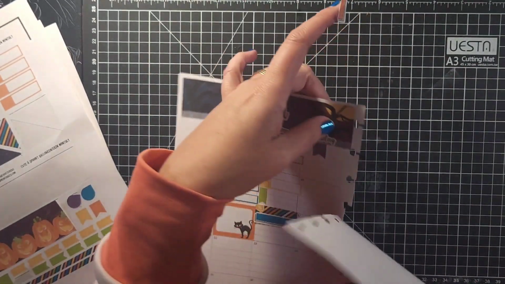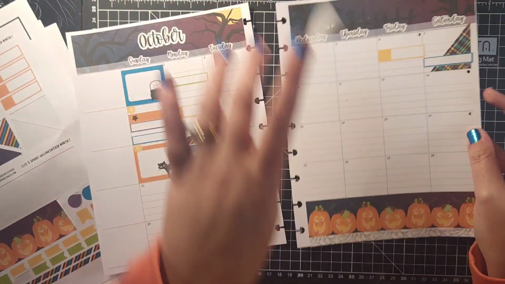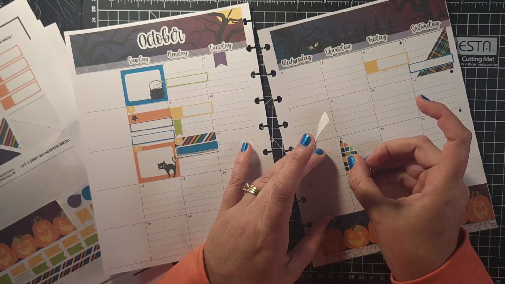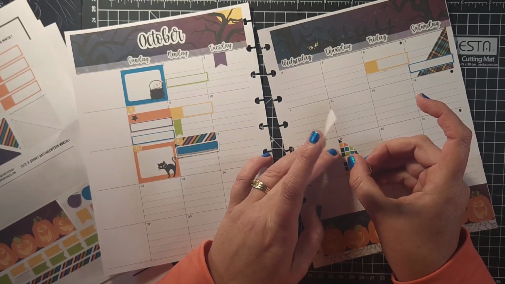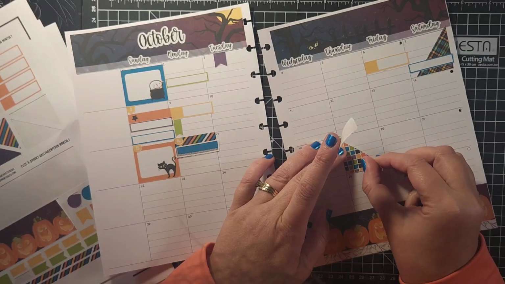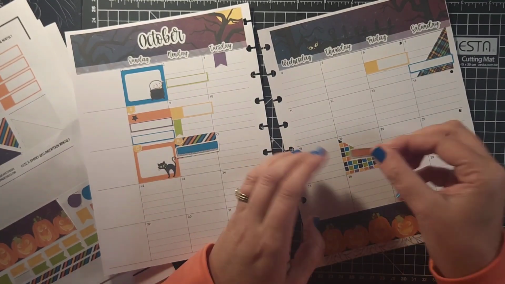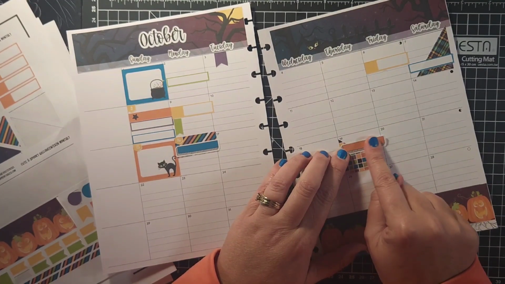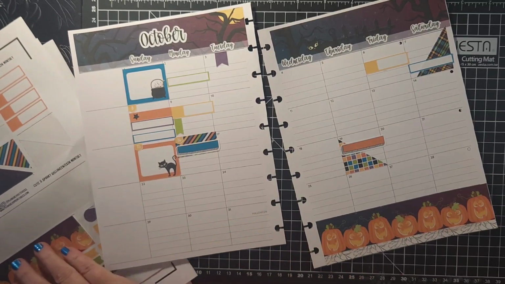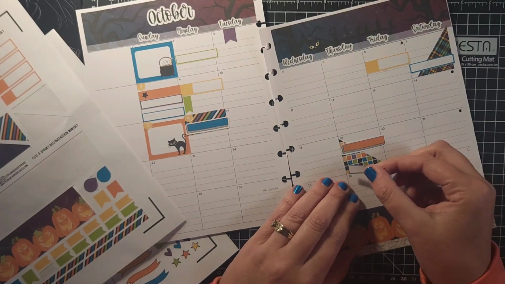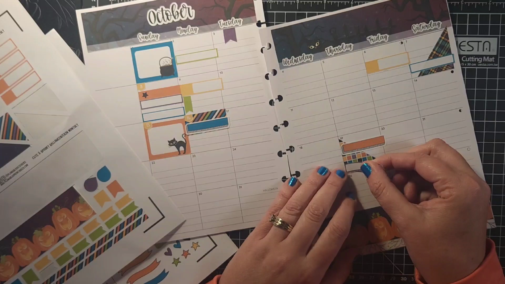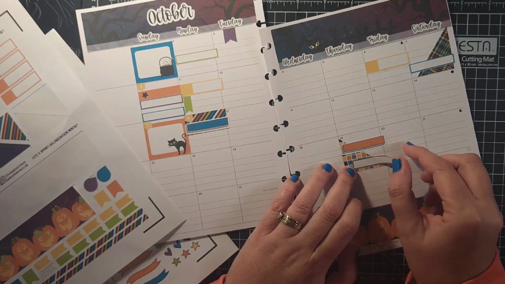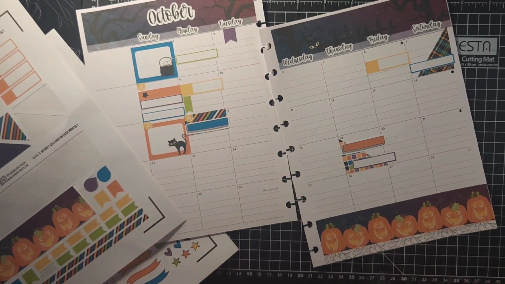This happens sometimes with these kinds of pages. All right. So there we're gonna put this strip, and then I'm gonna put maybe off a little bit. All right, that's cute.